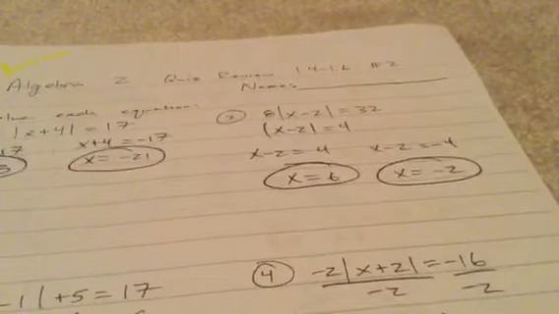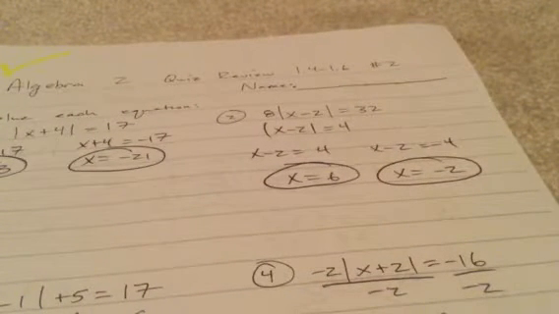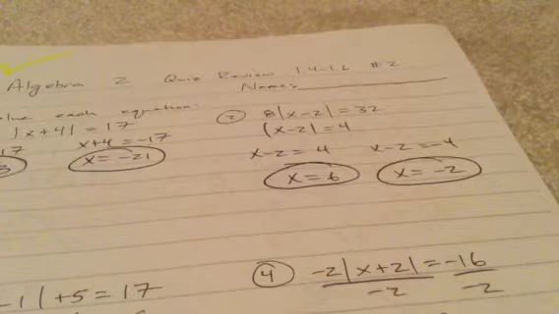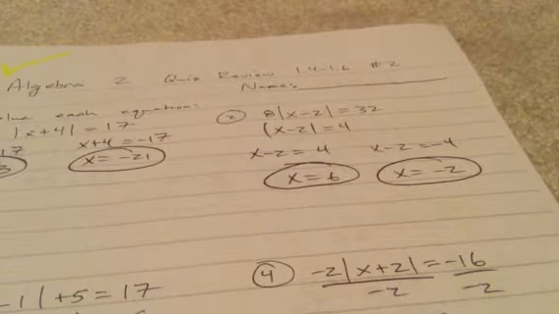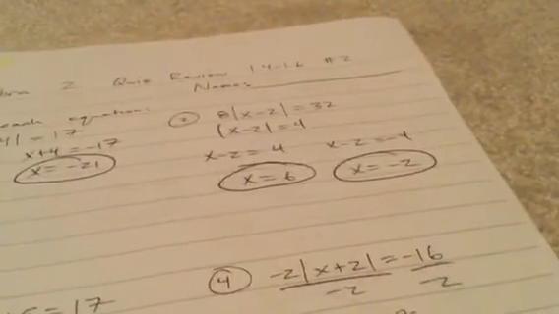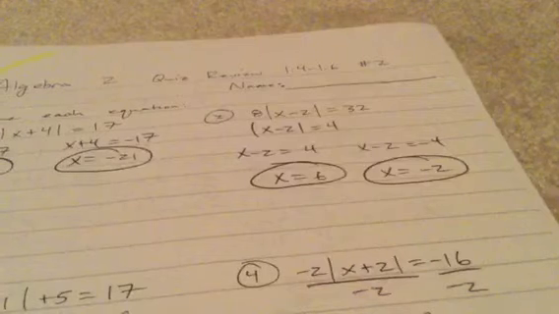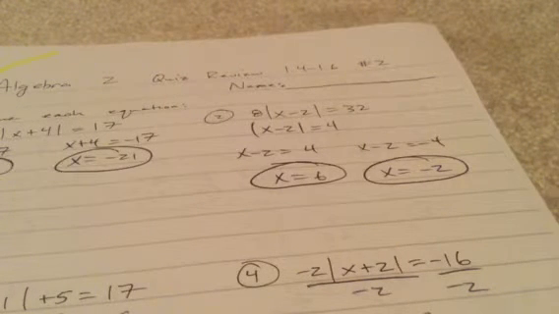I'm also going to give you answers to the review that we did yesterday in class. So remember, the first half and the second half are the same questions. Again, pause this, do the questions first, and then look at the answers. Divide both sides by 8 first. Then you have x minus 2 is 4, and then x minus 2 is negative 4.